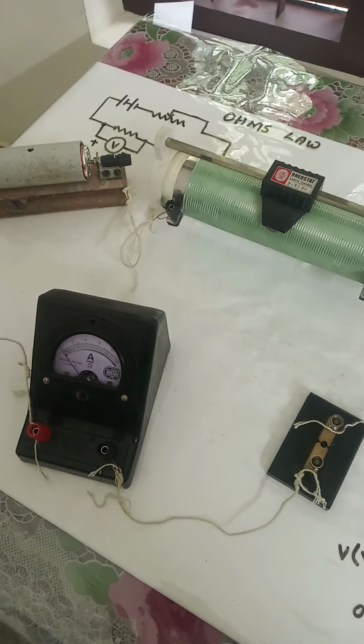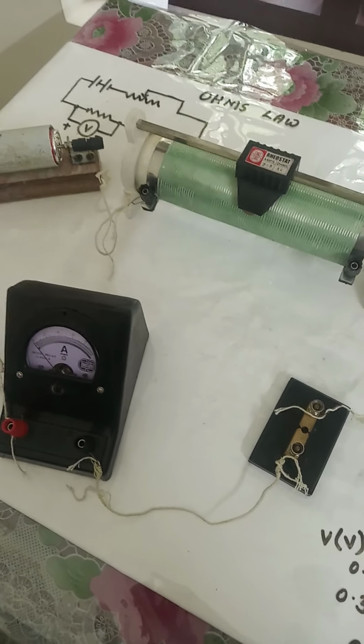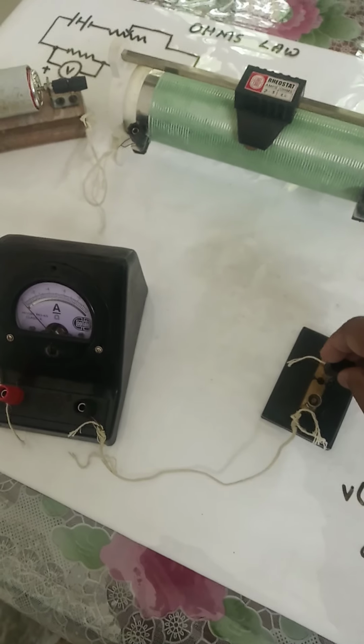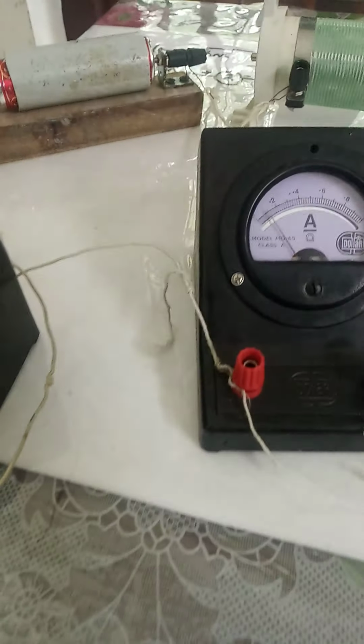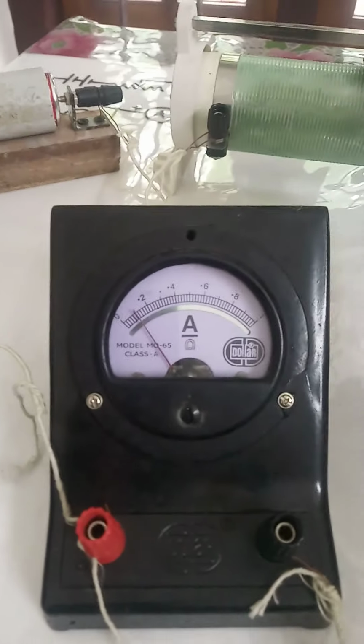Now the setup to prove Ohm's law is ready. Now we can close. Now the circuit is closed. We can measure the readings in the ammeter and voltmeter.